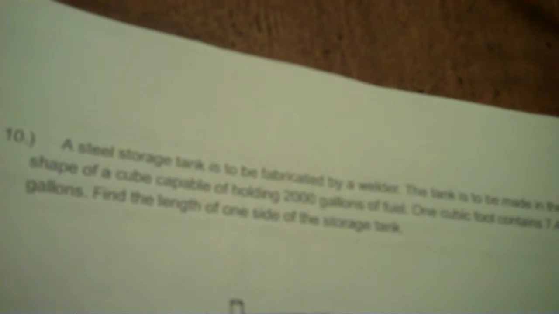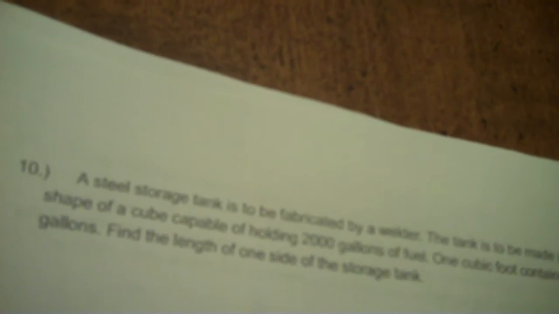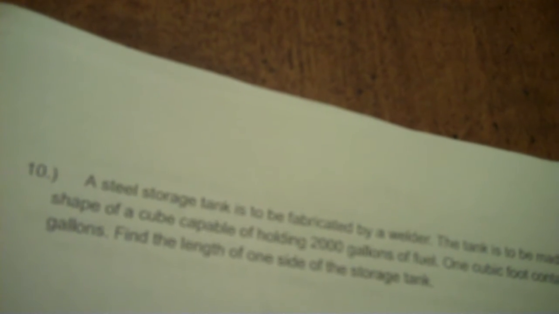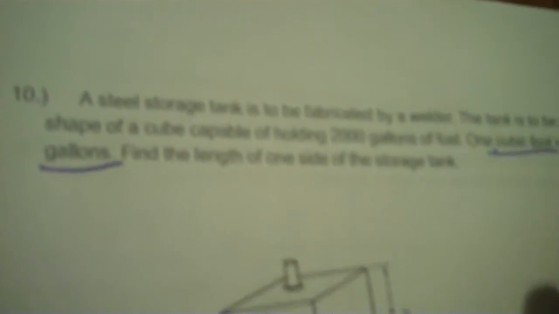Okay, number 10 is an easy problem. A steel storage tank is to be fabricated by a welder. The tank is to be made in the shape of a cube capable of holding 2,000 gallons of water. 1 cubic foot contains 7.48 gallons. That's a rate, okay? Find the length of one side of the storage tank. I don't want to say it's easy, okay? You got to take some time here.